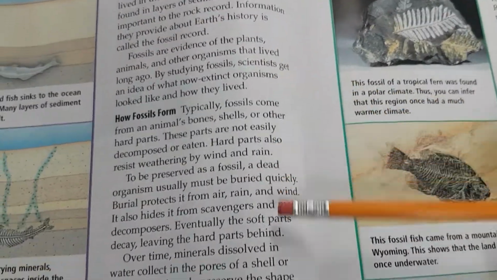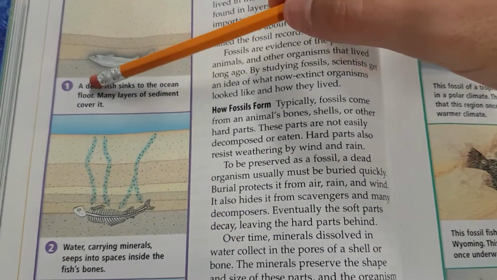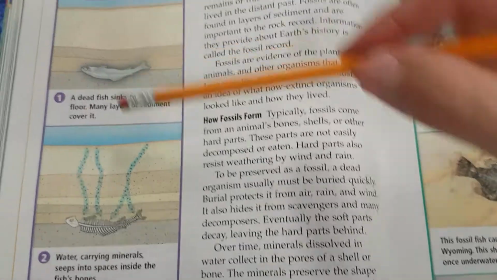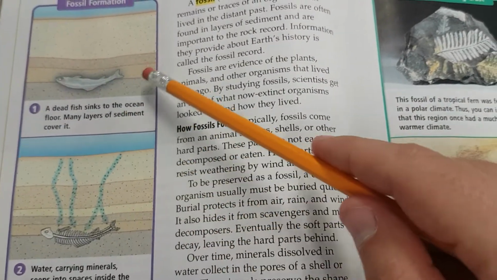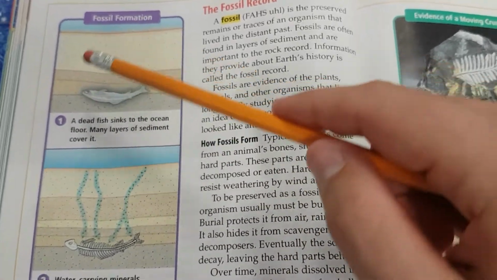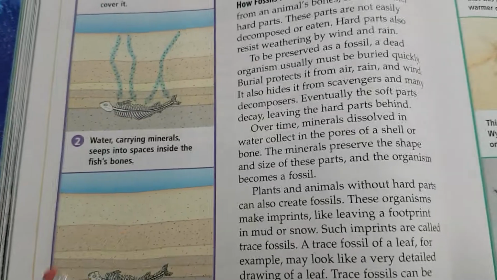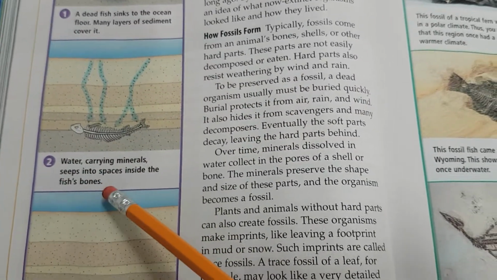Okay, so let's take a look at what we're saying here. Number 1, a dead fish sinks to the ocean floor. Many layers of sediment cover it. So let's say a dead fish is laying on the floor of the ocean, and over time, sediment and dirt gets on top of it and buries it. Water, carrying minerals, seeps into spaces inside the fish's bones.